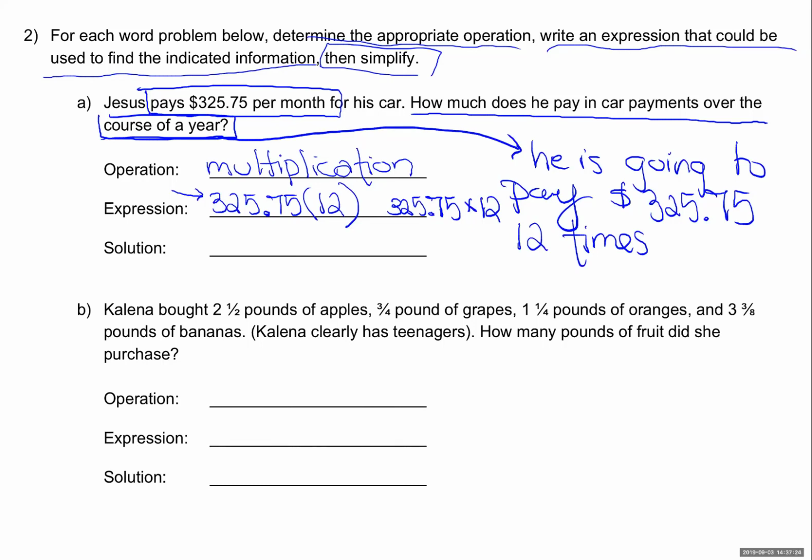Yeah, I guess you could do addition. You could. Exactly, Ashley. I could use addition. It would be kind of the long, slow way. Because if I did it with addition, what would I have to write as my expression? 325.75 plus 325.75, 12 times. It's so gross. No wonder we have a shortcut for repeated addition.